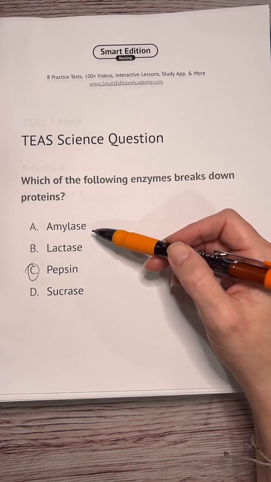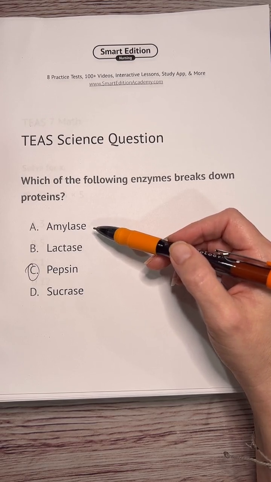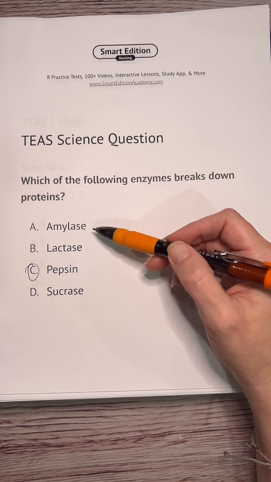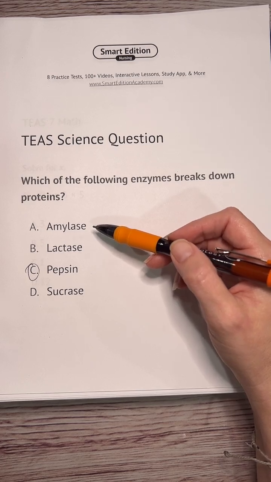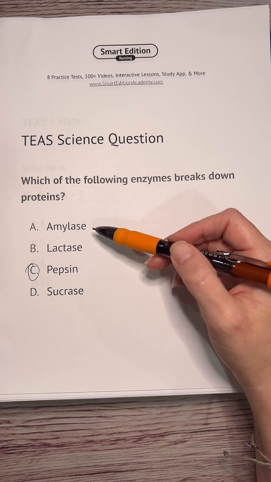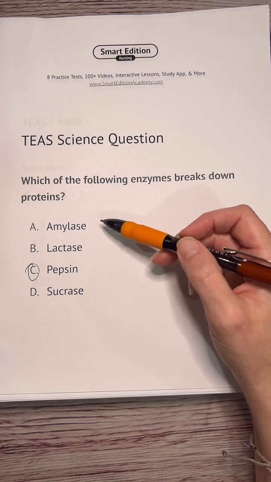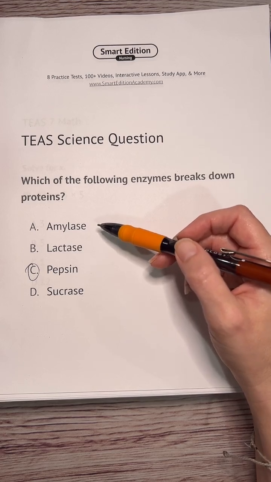The reason why it's not A, amylase, is that this is also an enzyme, but it breaks down starches, which is like a type of carbohydrate, and it breaks them down into sugars. And you can find it in places like your saliva and also in the pancreas, but it does not break down proteins.